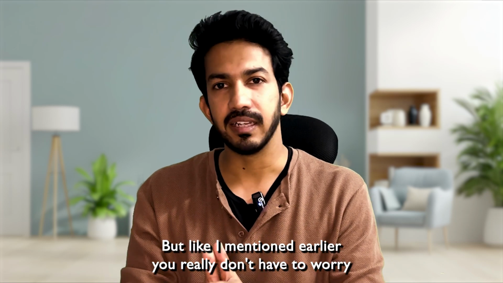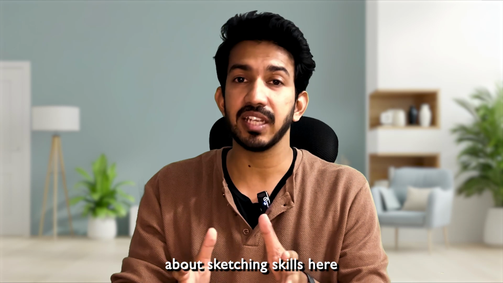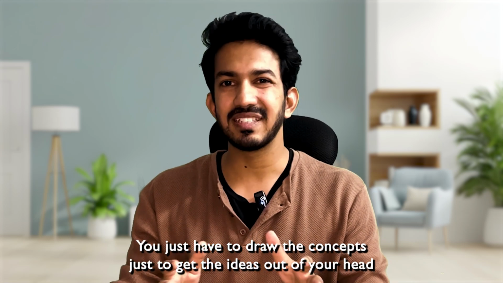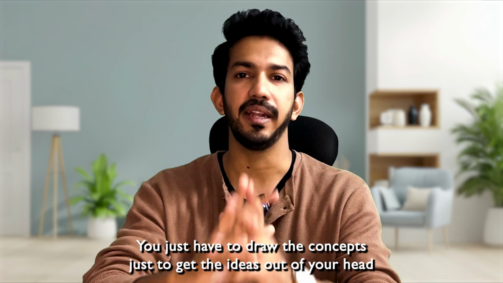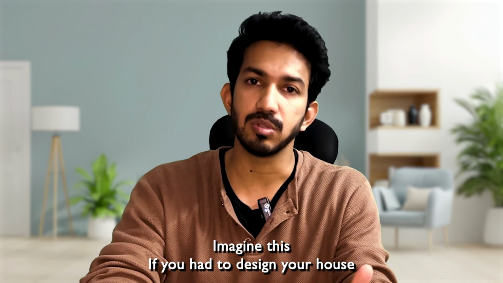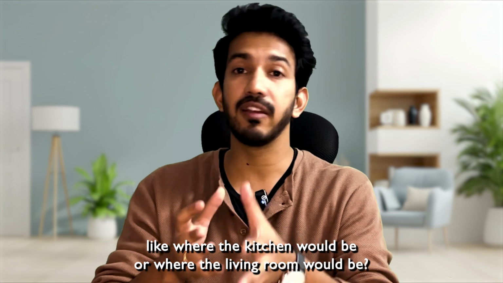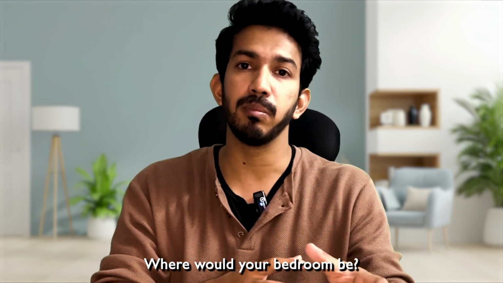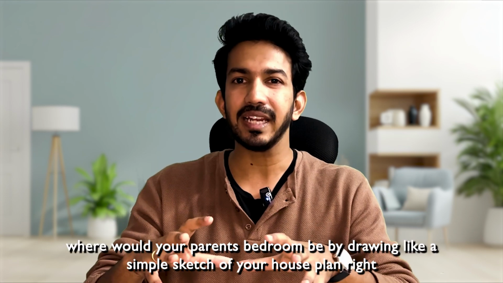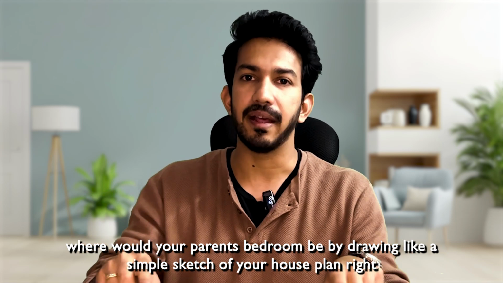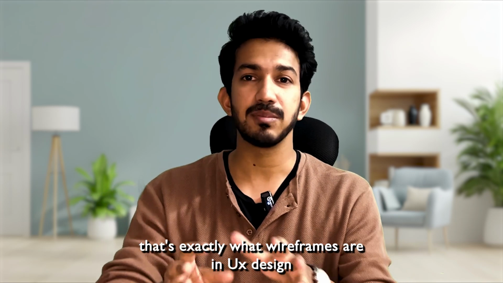But like I mentioned earlier, you really don't have to worry about your sketching skills here. You'll just have to draw the concepts just to get the ideas out of your head. Imagine this, if you had to design your house, how would you explain your ideas to your family? Like where the kitchen would be, or where the living room would be, where would your bedroom be, where would your parents' bedroom be? By drawing a simple sketch of your house plan, right? That's exactly what wireframes are in UX design.